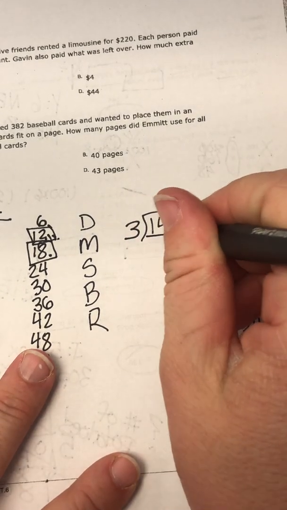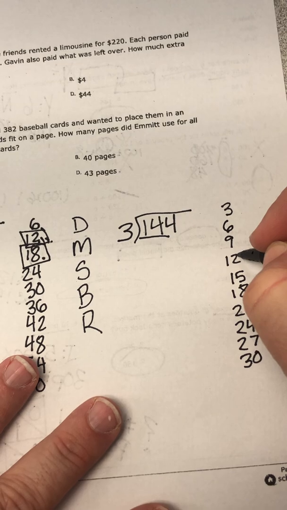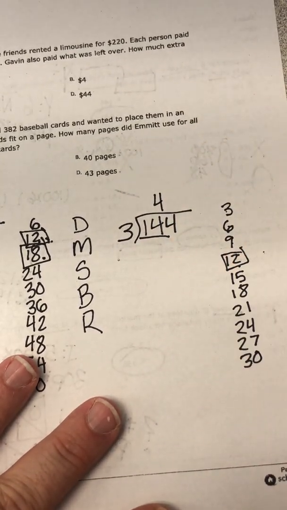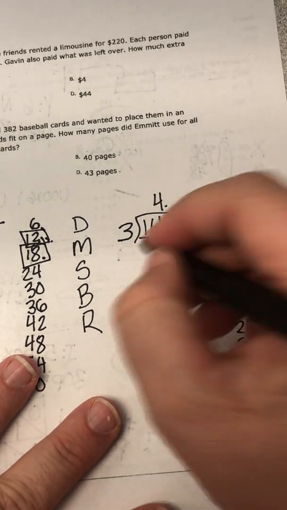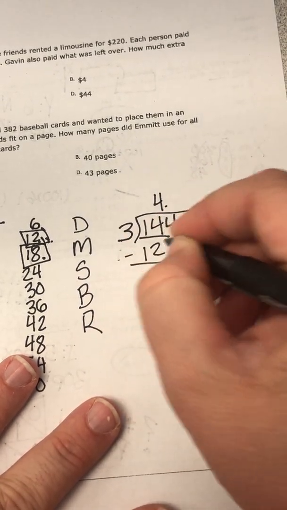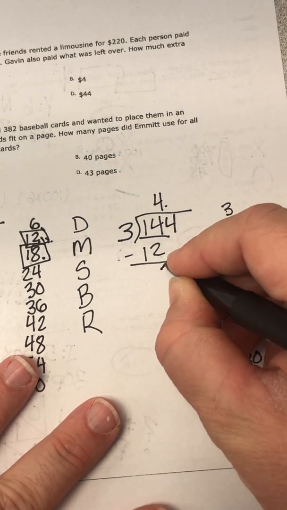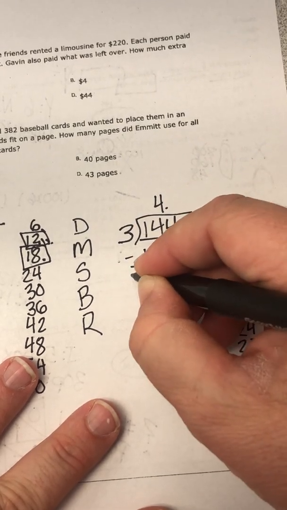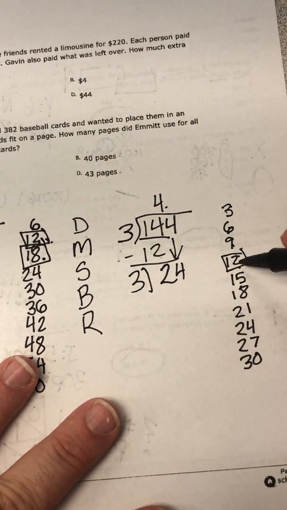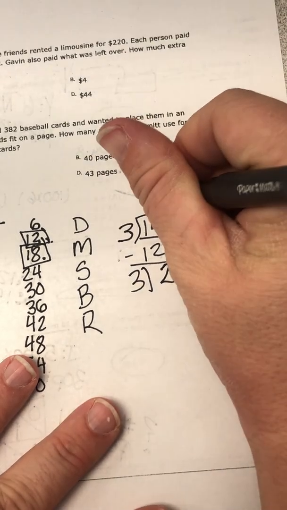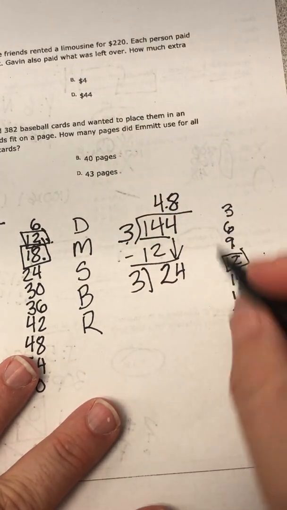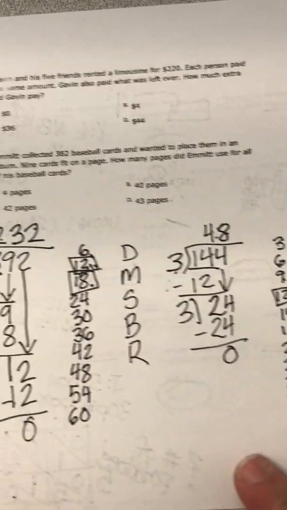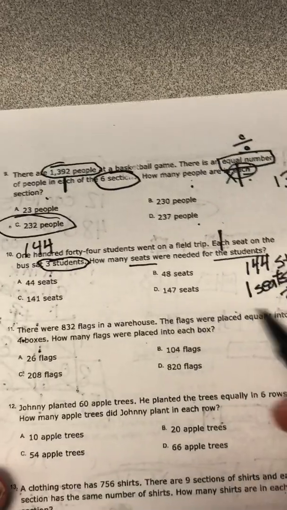So I divide. 14 divided by 3 gives me 4. 1, 2, 3, 4. 3 times 4 is 12. 14 minus 12 is 2. Bring down my 4. 3 goes into 24. How many times? 1, 2, 3, 4, 5, 6, 7, 8 times. 3 times 8 is 24. So that means there's 0 extra people. So how many seats are needed? 48 seats.